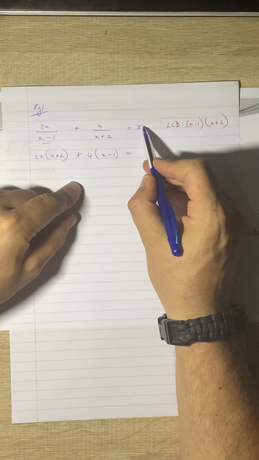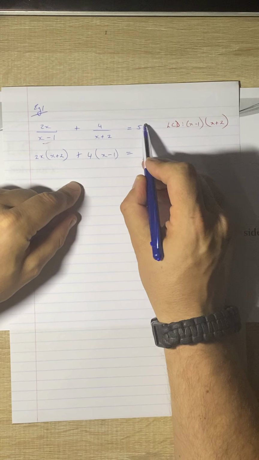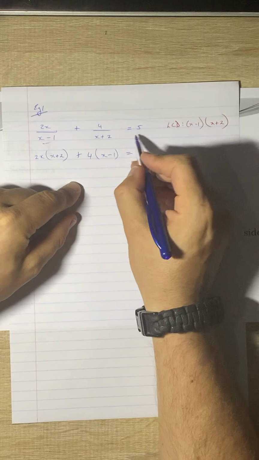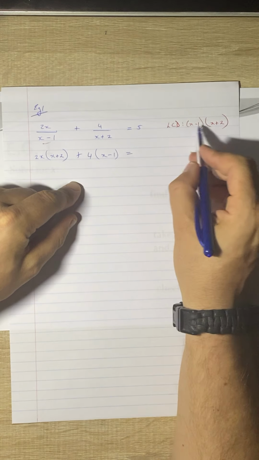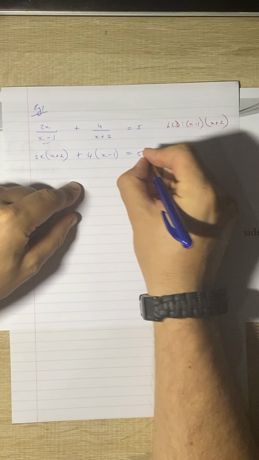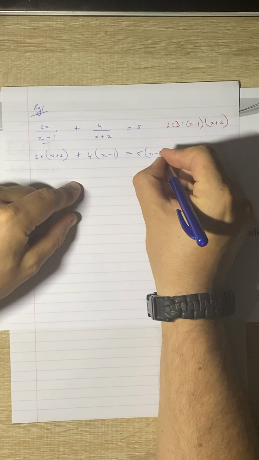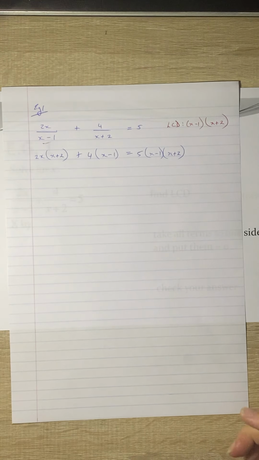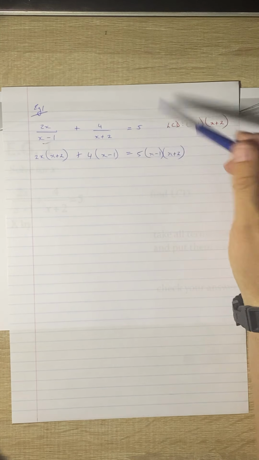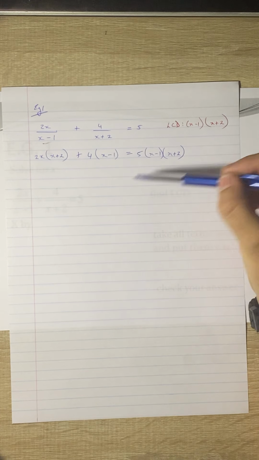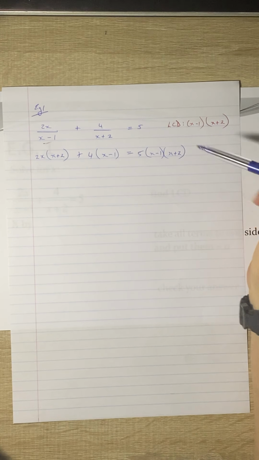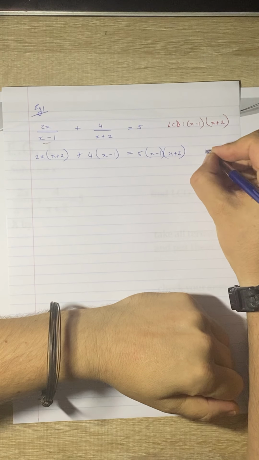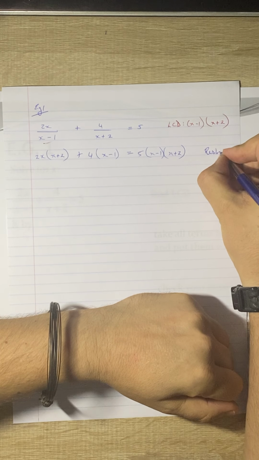Now, over here, we don't have a denominator, so we're just going to have this multiplied by the LCD. So we have 5 times x minus 1, x plus 2. And what I'm going to do from here, grade 11s, I'm not going to do that check and see if our answers are correct. What I'm going to do is just list our restrictions. So, restriction.